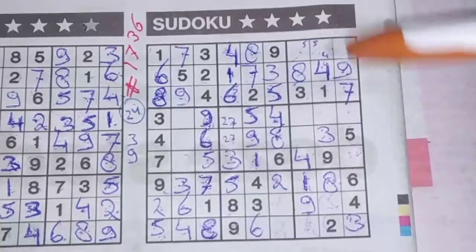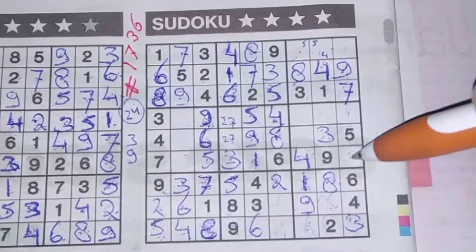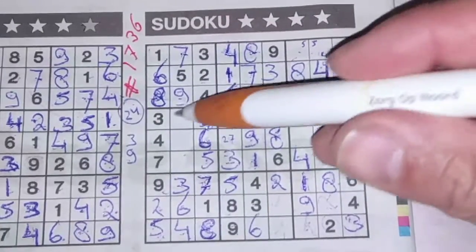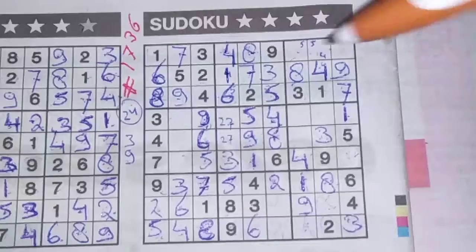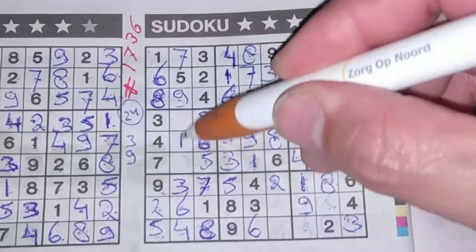1 in this column, 1 in the column next. So in the last column, the only 2 places for the 1 should be here. Oh, there we see here 1, no 1 there, 1 should be there. 1 in this row, 1 in that row. So in the row between, the only place for the 1 should be there.